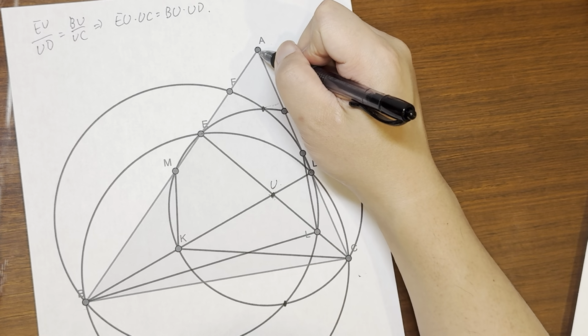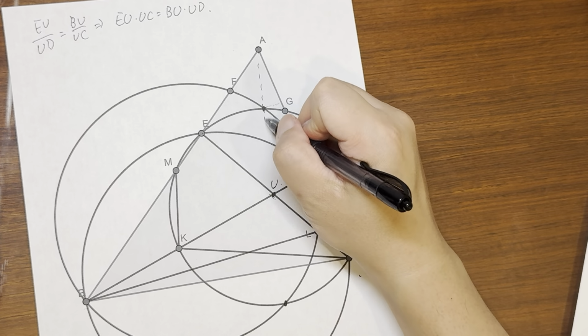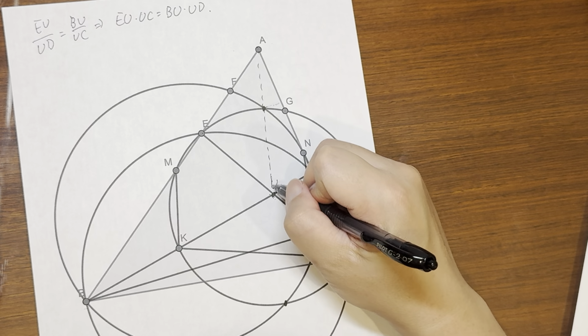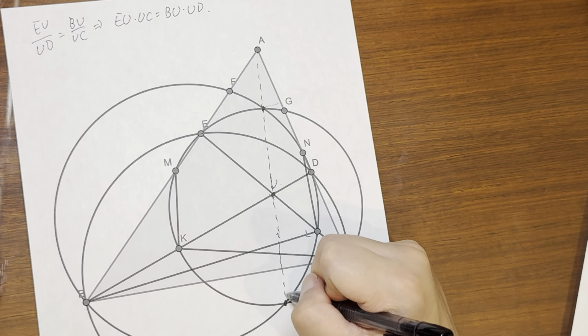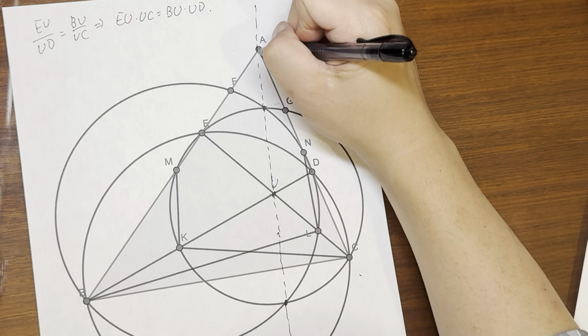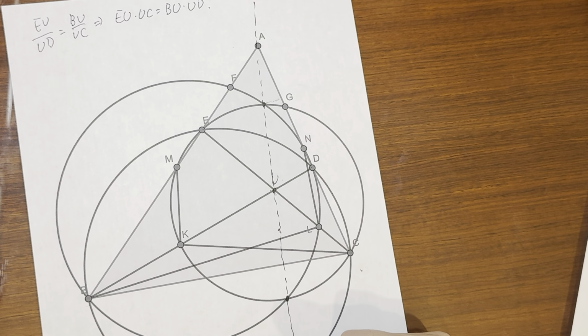Sorry, these 4 points are collinear. Right? We have it like this.